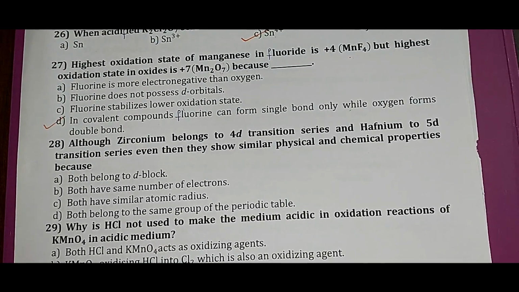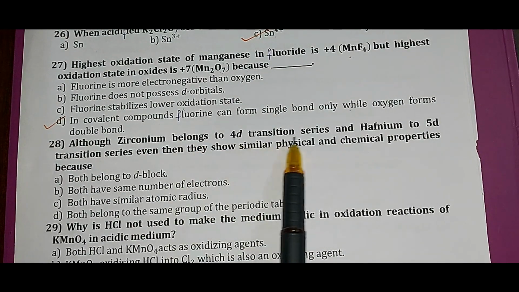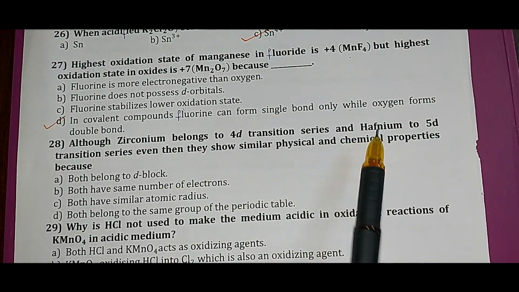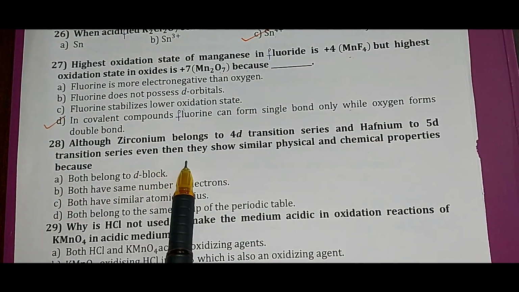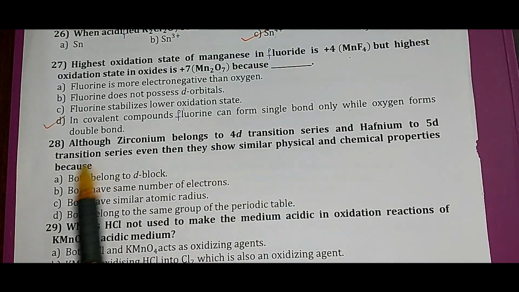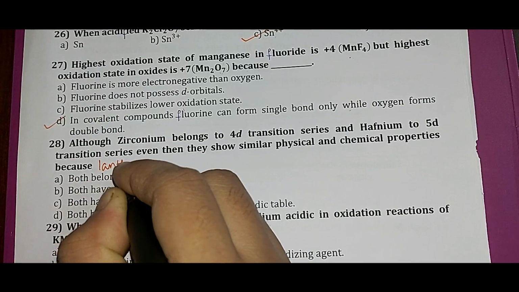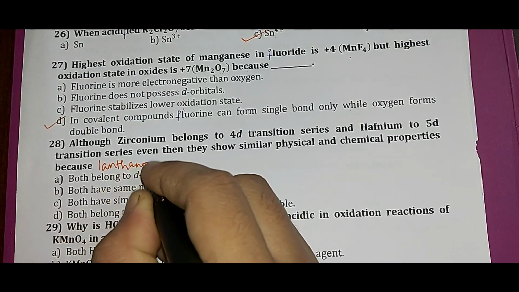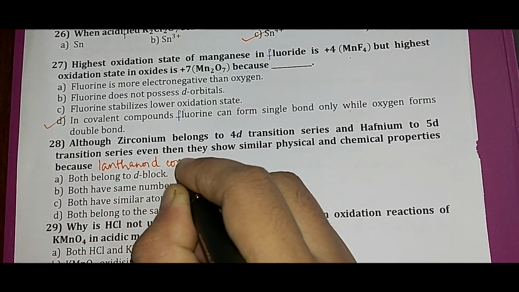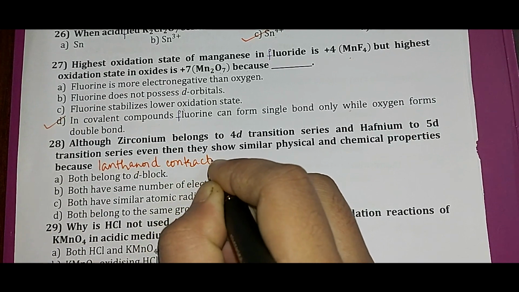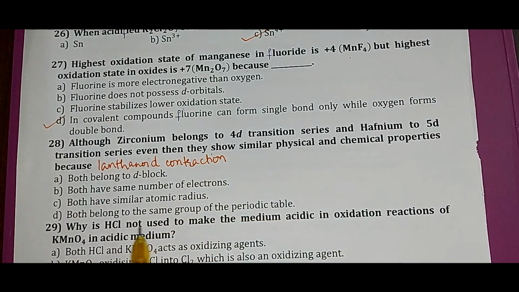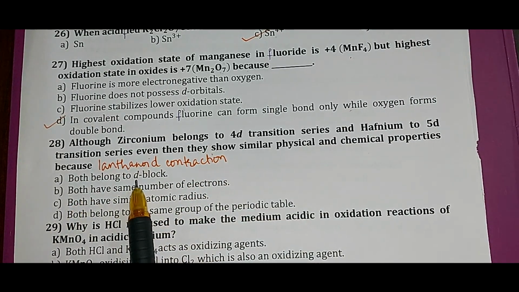Although zirconium belongs to 4D transition series and hafnium to 5D transition series, even then they show similar physical and chemical properties. It is due to lanthanoid contraction. So due to lanthanoid contraction, they have a similar atomic radii. Both belong to D block?